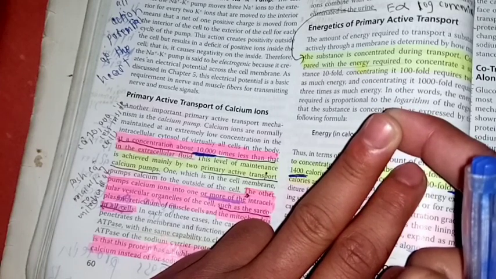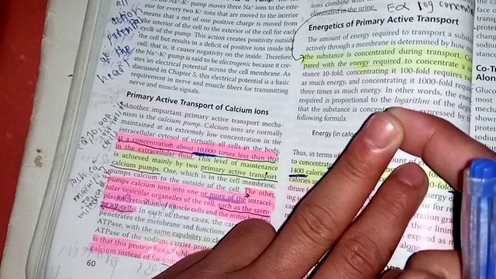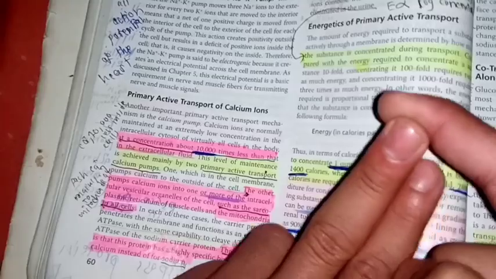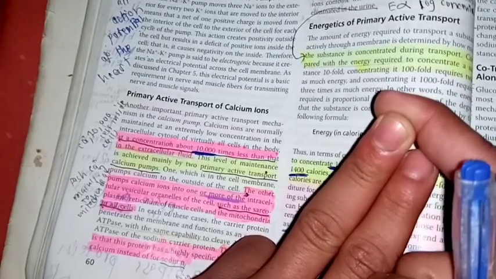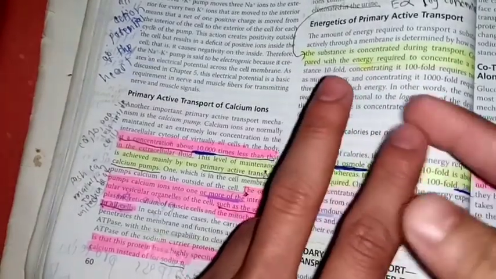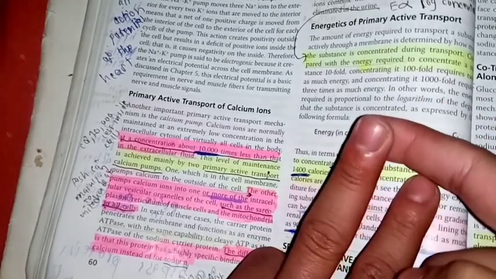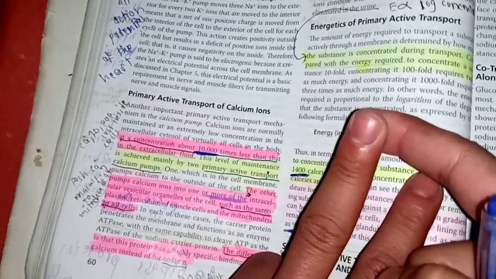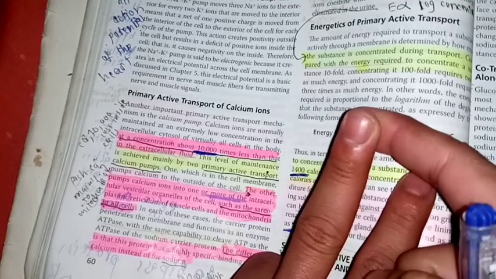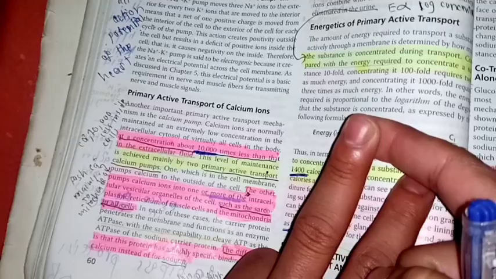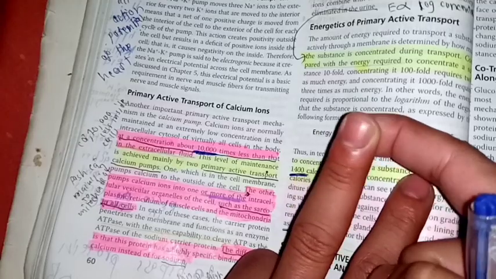If the calcium exceeds the normal value inside the cell, then the calcium pump on the cell membrane and on the sarcoplasmic reticulum and mitochondria will activate. The calcium pump on the cell membrane will carry the calcium to the outside, and the calcium pump on the sarcoplasmic reticulum and mitochondria will carry calcium to the inside of these intracellular organelles. So in this way, the calcium is maintained inside and outside of the cells.